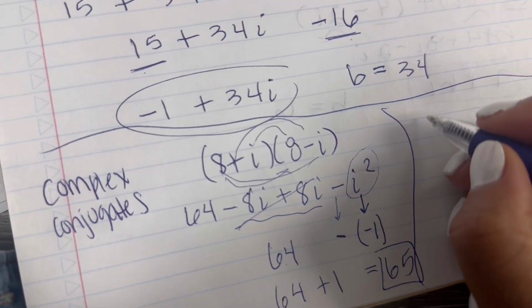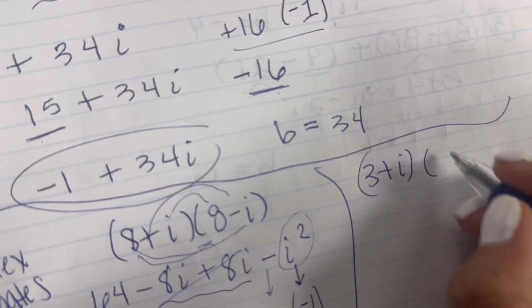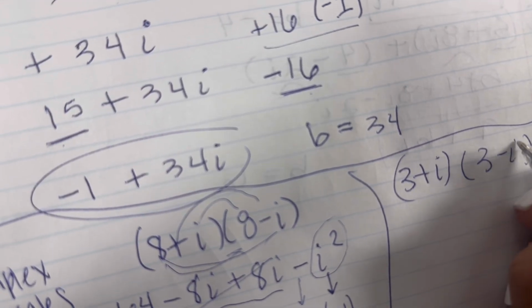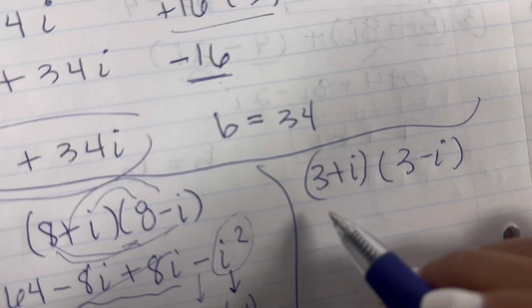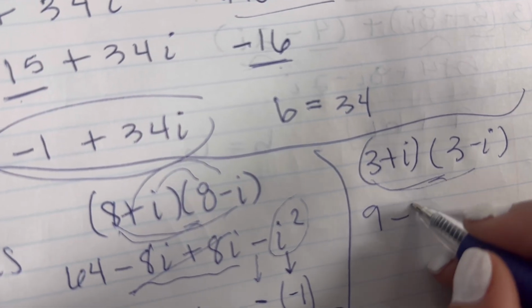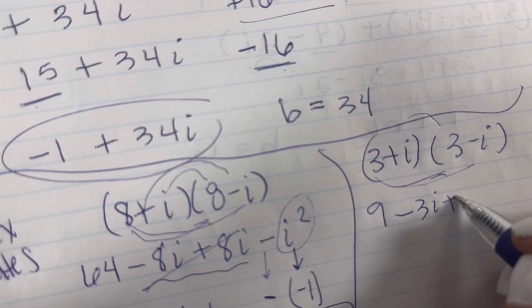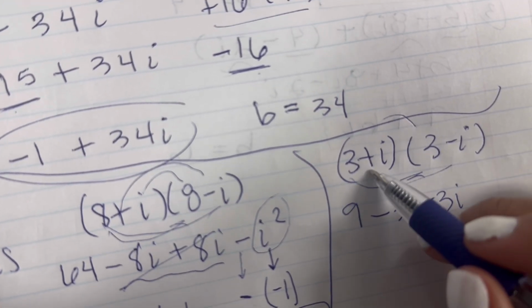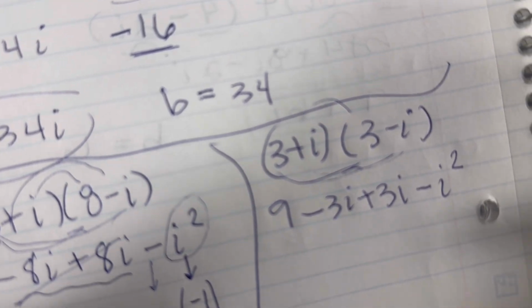Your turn. You try. What is 3 plus i times 3 minus i? Pause the video and try it. All right, 3 times 3 is 9. 3 times negative i is negative 3i. i times 3 is plus 3i. i times negative i is negative i squared.